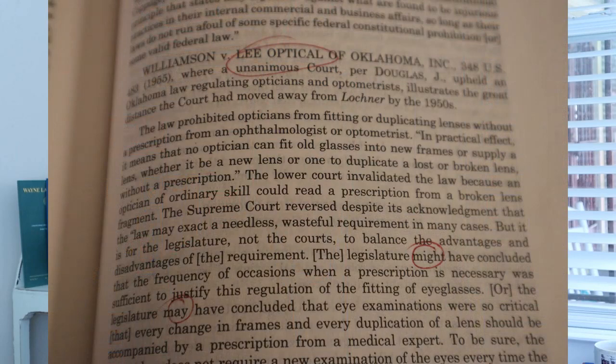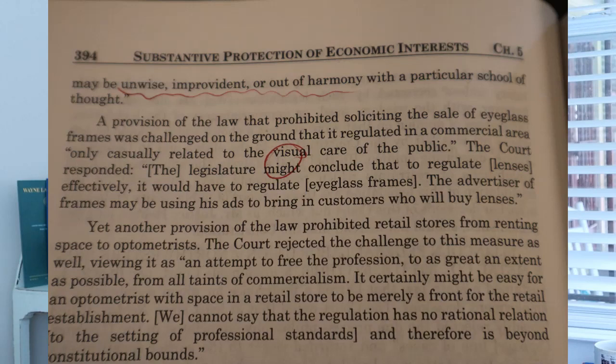In Lee Optical, look at the mights and mays that are circled here. What's going on? This is a case where Oklahoma has a law saying you have to be a licensed ophthalmologist to fit lenses to glasses, some ridiculous kind of thing. And the court says we're going to apply rational basis review in this case because there is no fundamental right at issue.